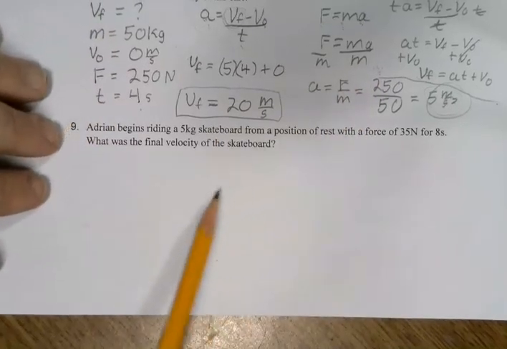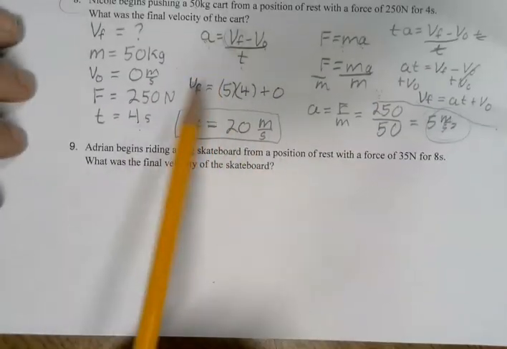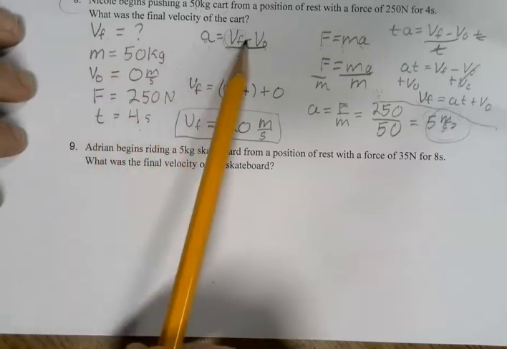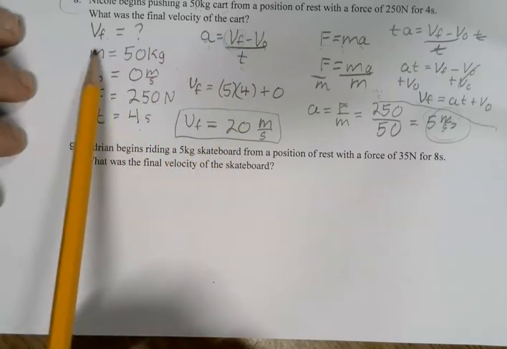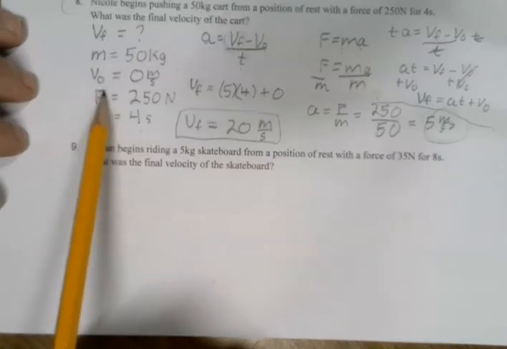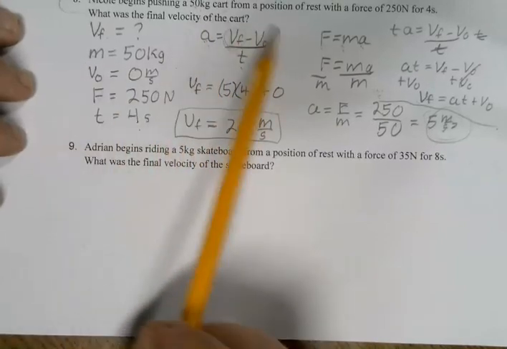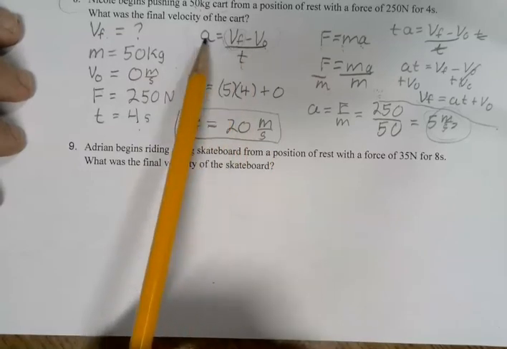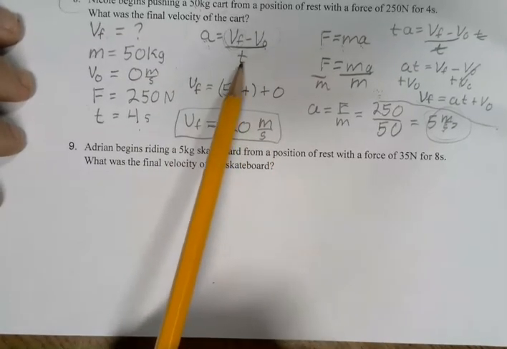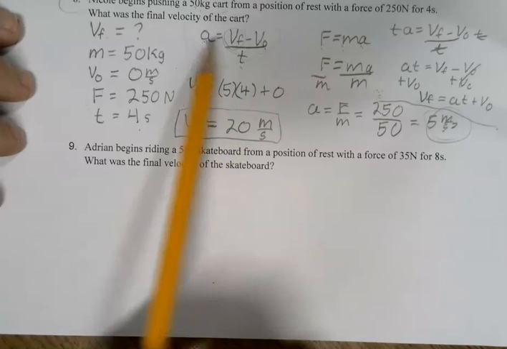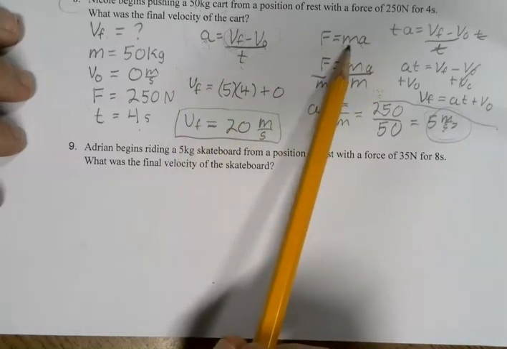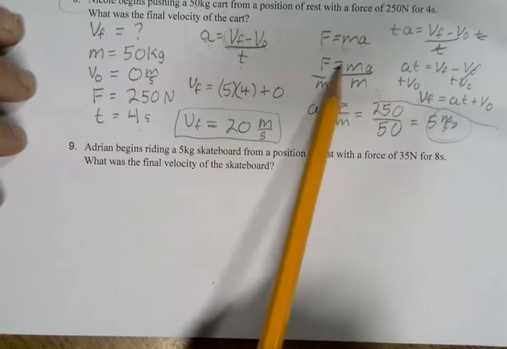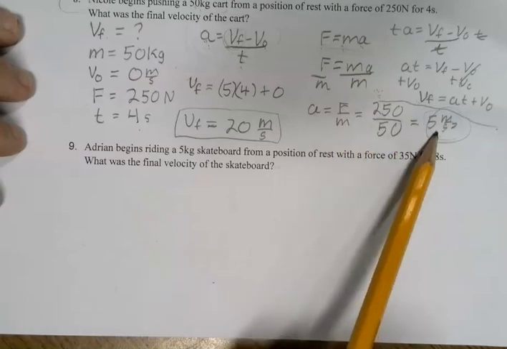Let me go over this one more time then. I needed to find a formula for VF. Since I have mass and force, acceleration is going to come into it. So I'm going to use the acceleration formula, which has VF. I need to find A. I know VO, I know T, I'm trying to find this, and I need to find A. So I use F equals MA. I know mass and I know force, so do a little algebra, you figure out acceleration.